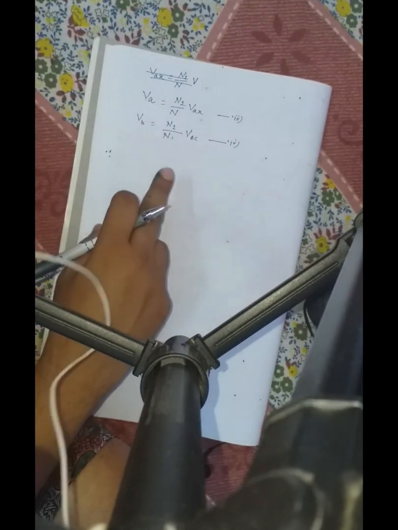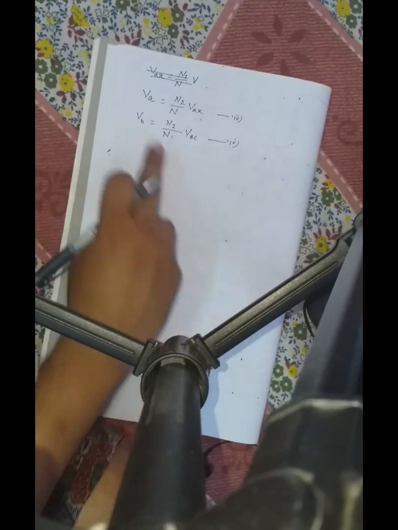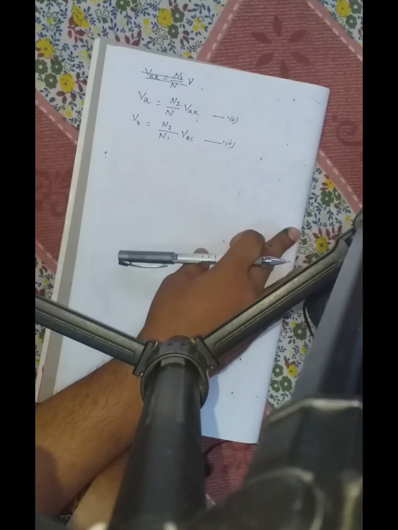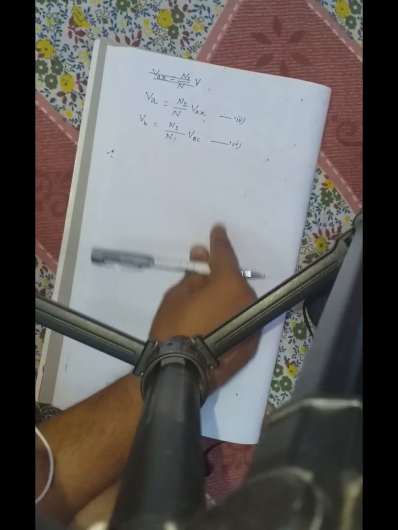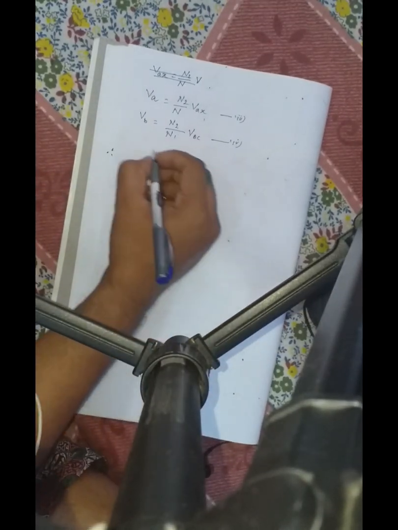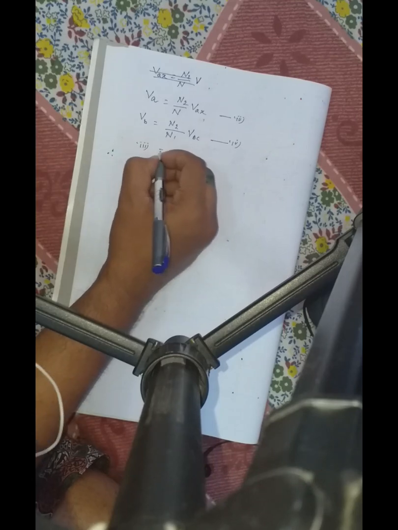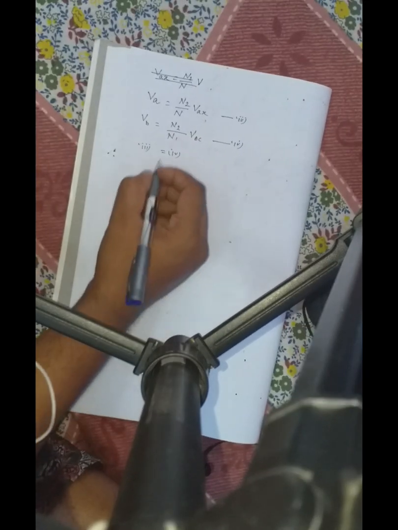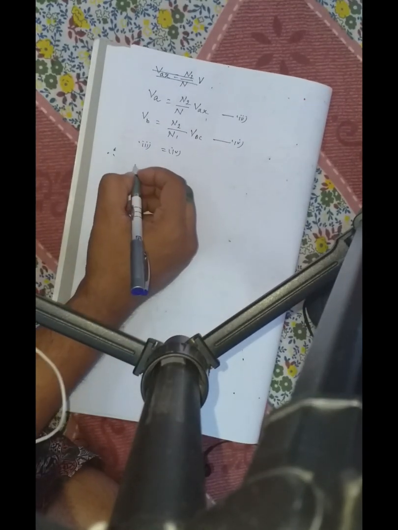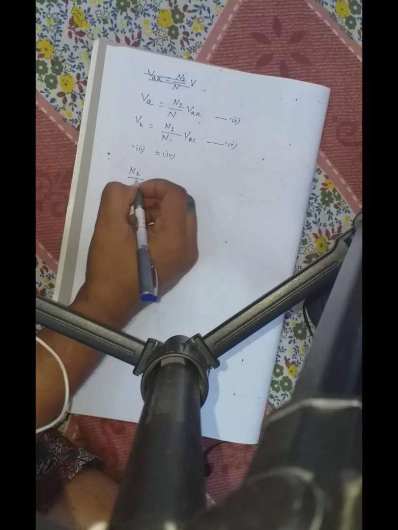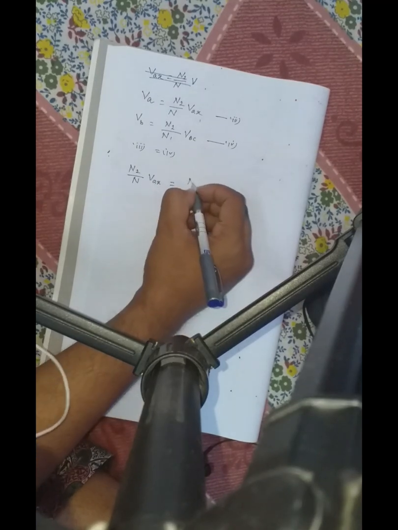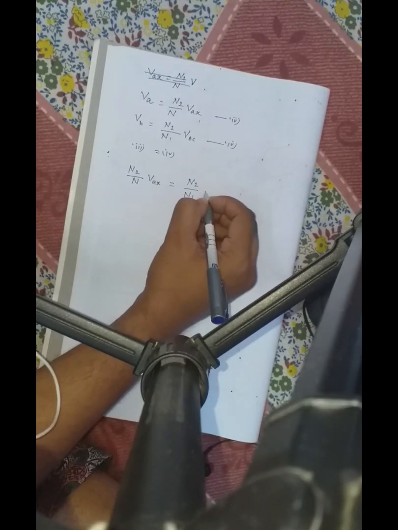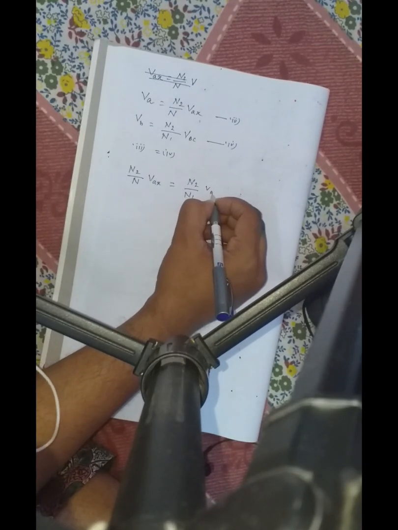If this is 3-phase to 2-phase conversion, then VA is equal to VB. Suppose equation 3 is equal to equation 4, then VA is equal to VB, that means N2 by N into VAX is equal to N2 by N1 into VBC.